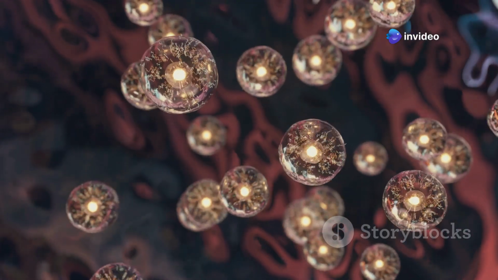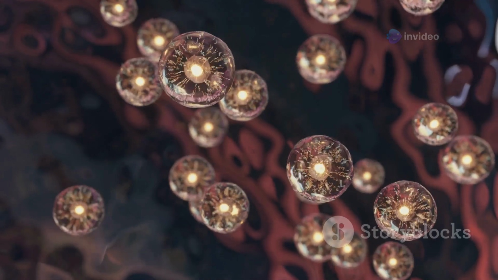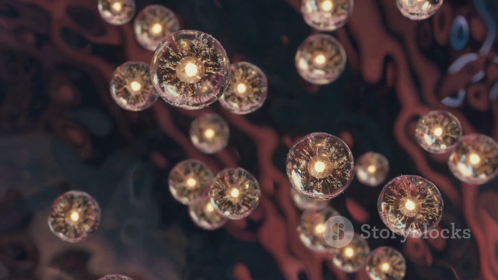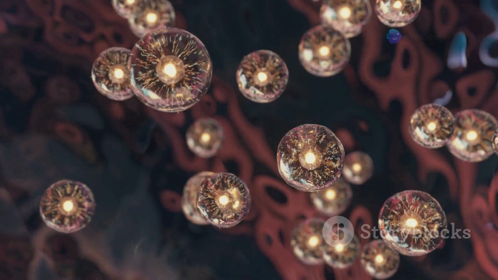Like a busy shipping department, the rough ER packages these newly synthesized proteins into transport vesicles, tiny membrane-bound sacs that bud off from the ER and travel to their final destinations. These vesicles ensure that proteins reach the correct location within the cell, or are secreted outside the cell.